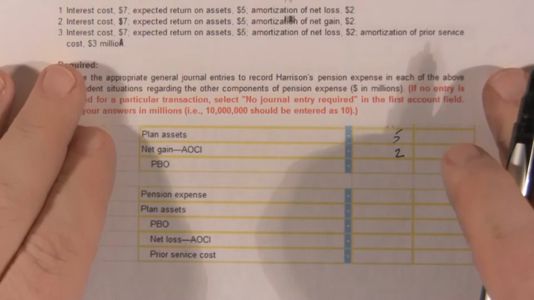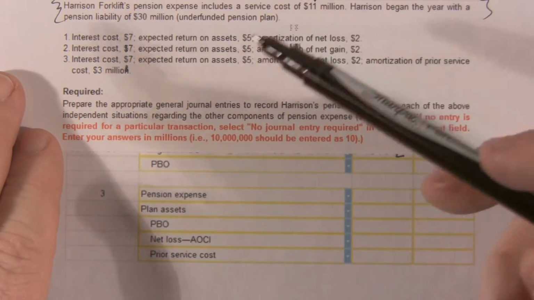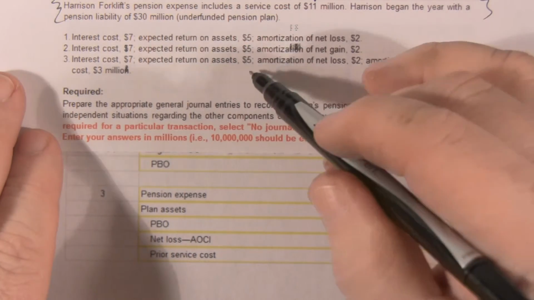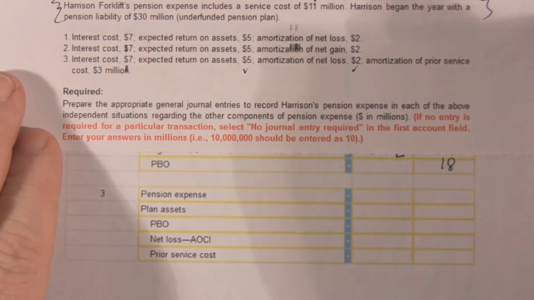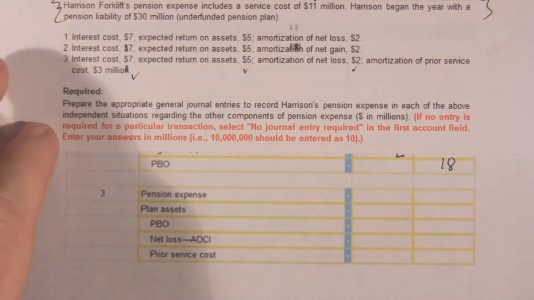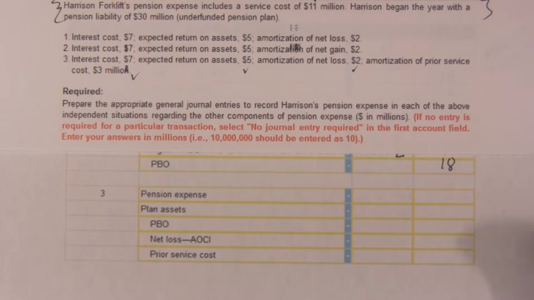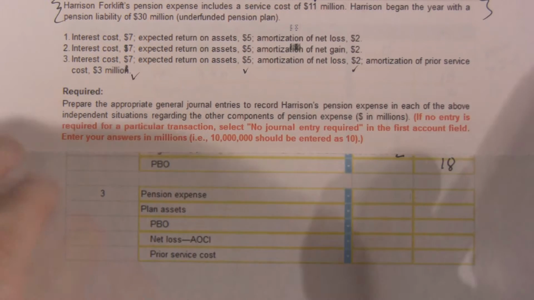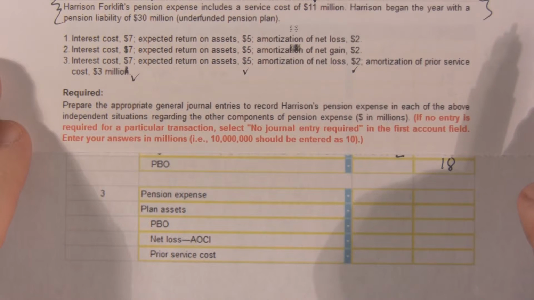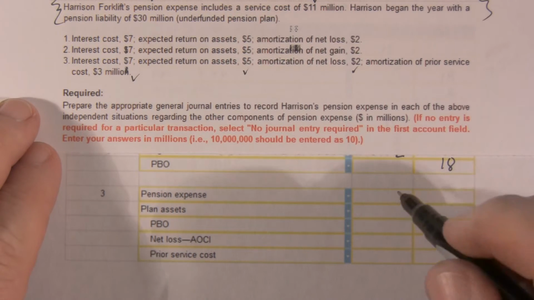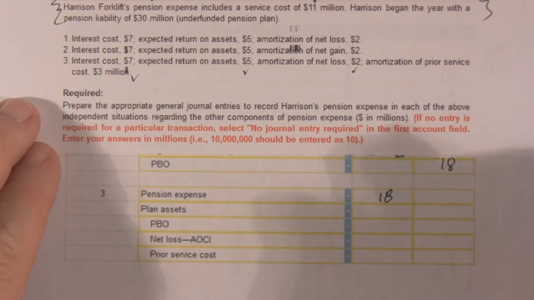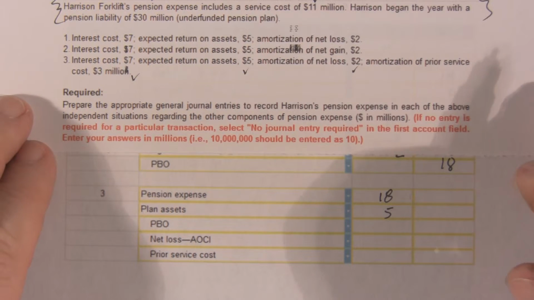And the last one they tell us is we have expected return of 5, we still have that. We have the net loss of 2, but we have the amortization of prior service cost. So that increases our overall cost, okay? And we have to take a look at that and put that in, so let's take a look. Our pension expense is still 18, the 11 plus 7. The plan assets are 5, that's the expected return, and we're not told anything different.